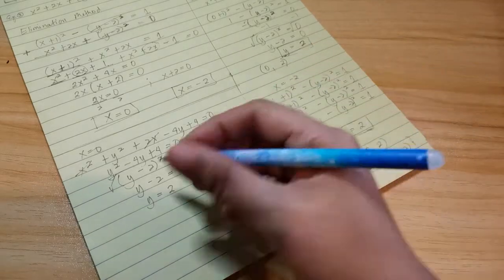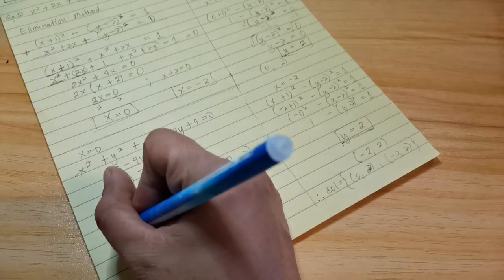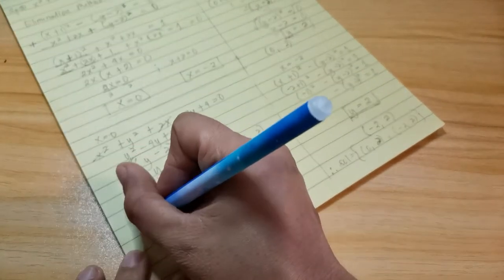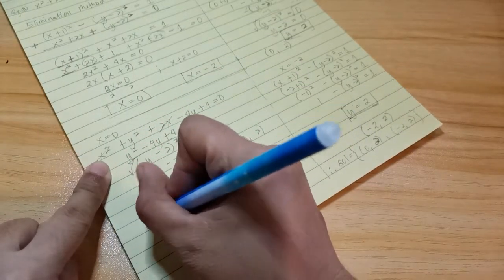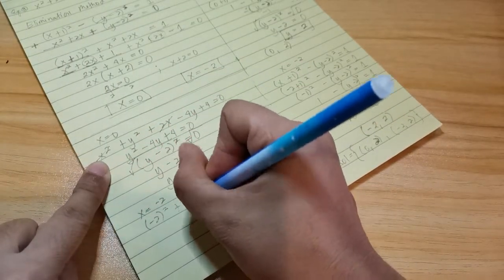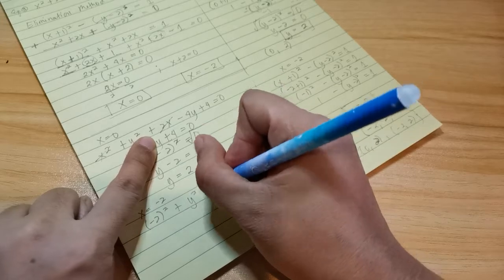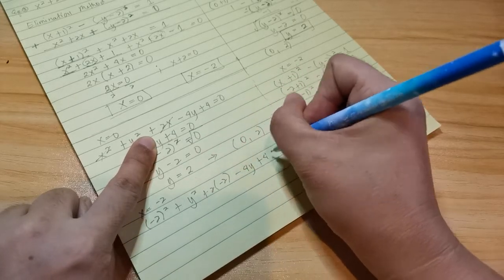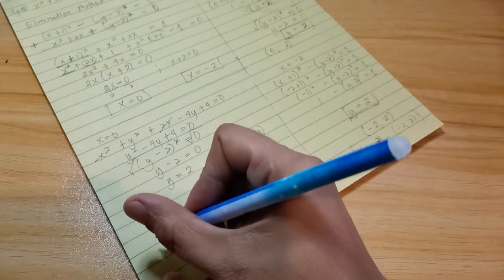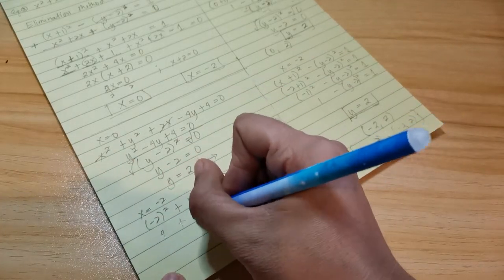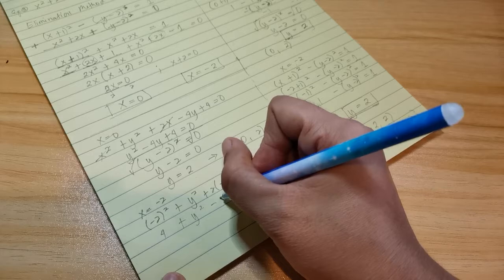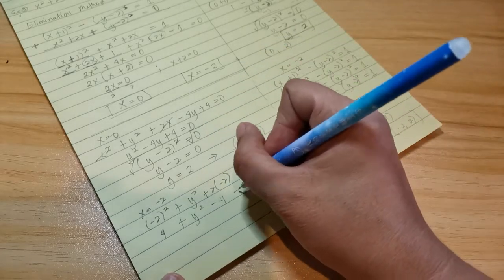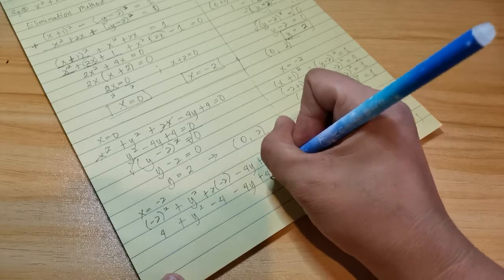And then, yung isa din, x is equal to negative 2. So, we have, eto na, negative 2 squared plus y squared plus 2 times negative 2 minus 4y plus 4 equals 0. And then, we have 4 plus y squared minus 4, tama? Positive 2 times negative 2 is negative 4 minus 4y plus 4 equals 0.